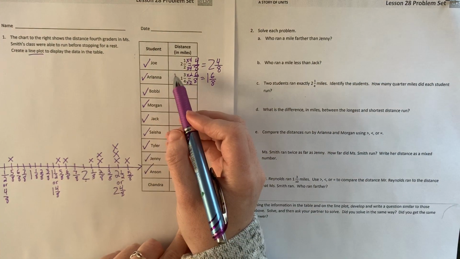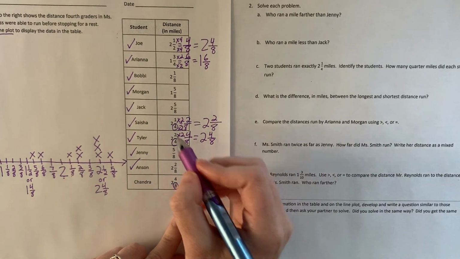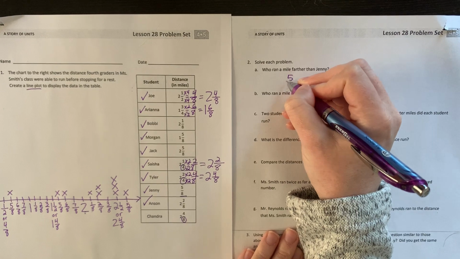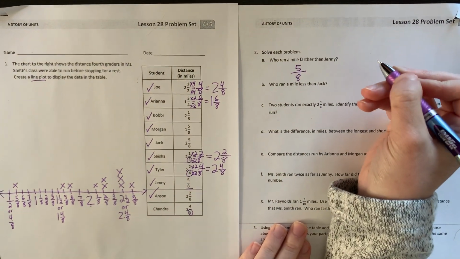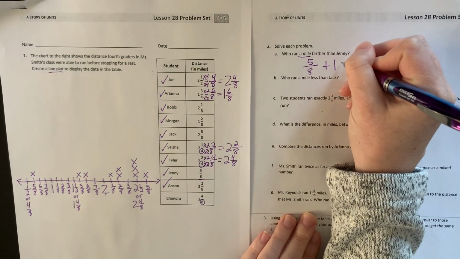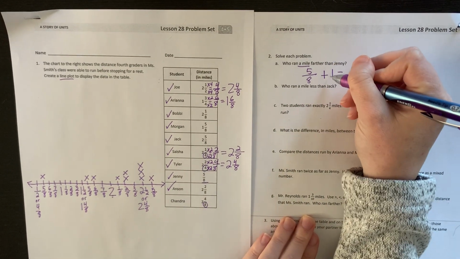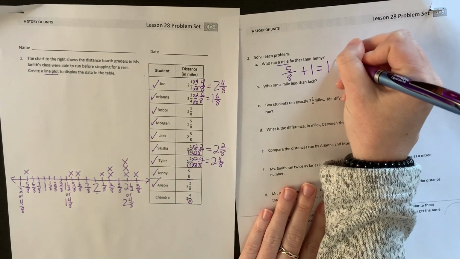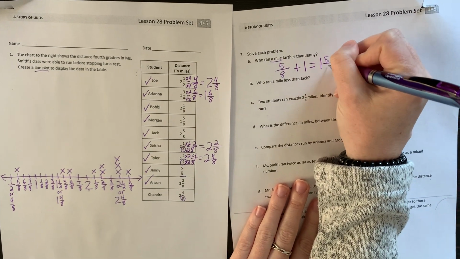Jenny ran 5/8. And who ran a mile? A mile is 1, so 5/8 plus 1. When we add a fraction and a whole number, we squish it together. So we have 1 and 5/8.